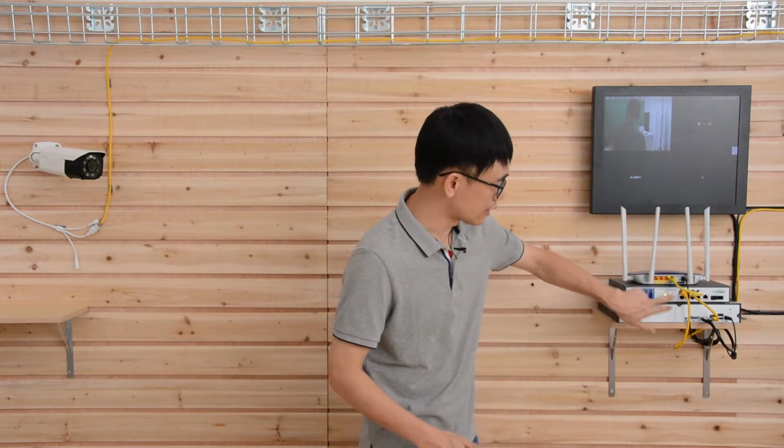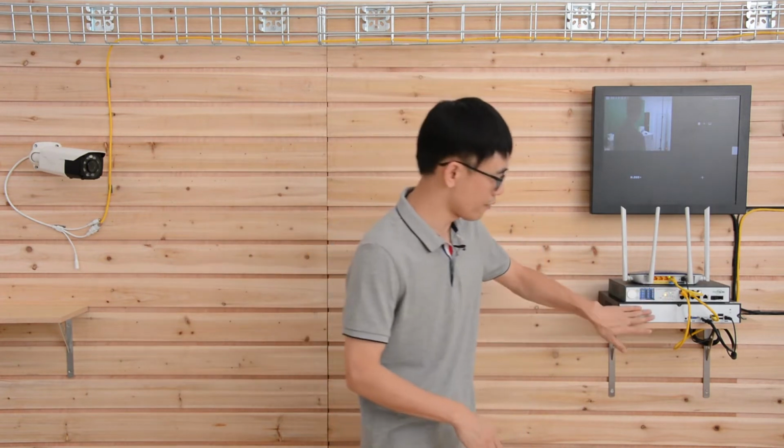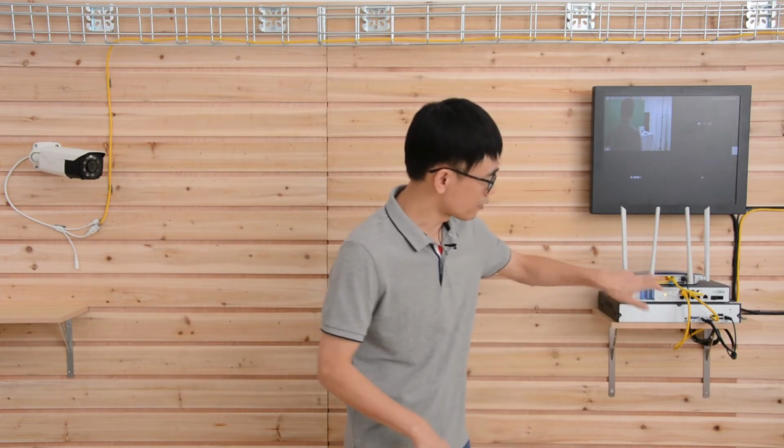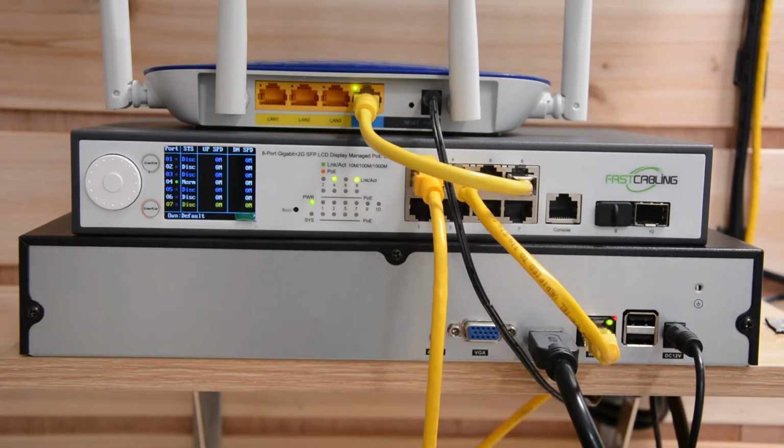Now the recorder is connected to this PoE switch. We've got the whole system up. The switch is just linking all the cameras plus the NVR. And also we have one cable to connect this PoE switch to this router, so we can have the live feed on the monitor.